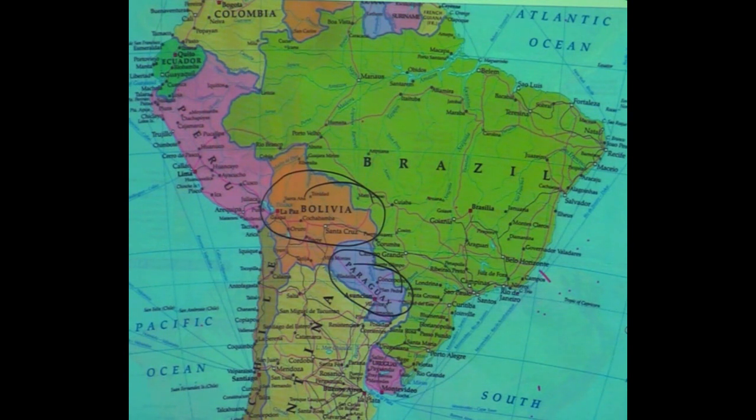And then you can start making up the expressions or demarcation. Bolivia shares its international boundary with Chile, Argentina, Paraguay, Brazil, and Peru.